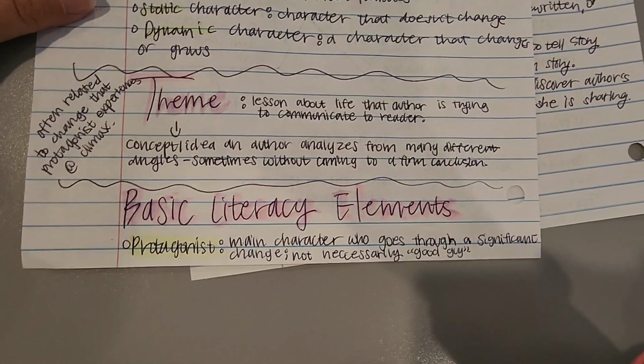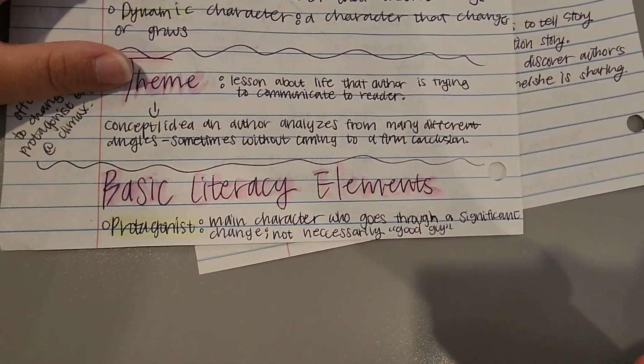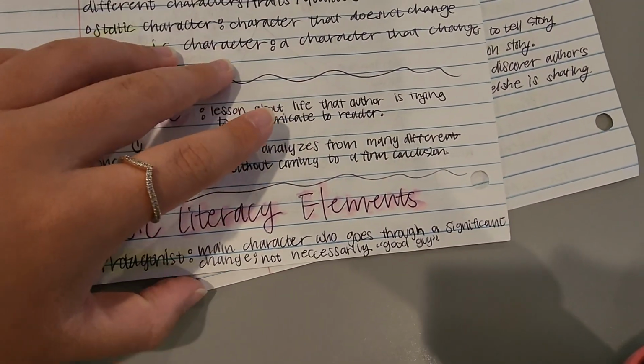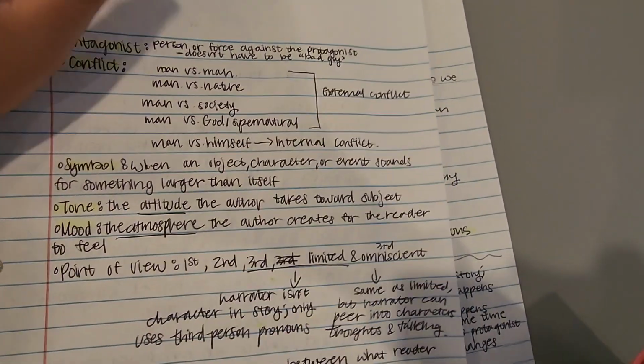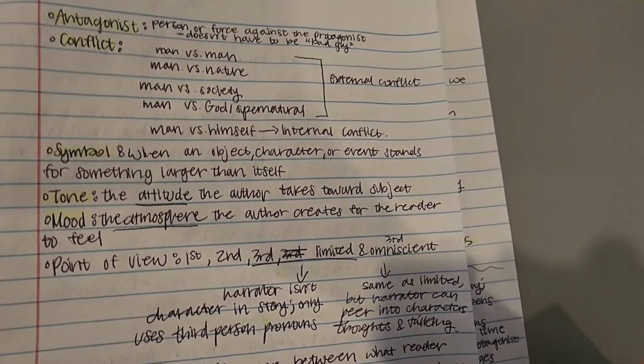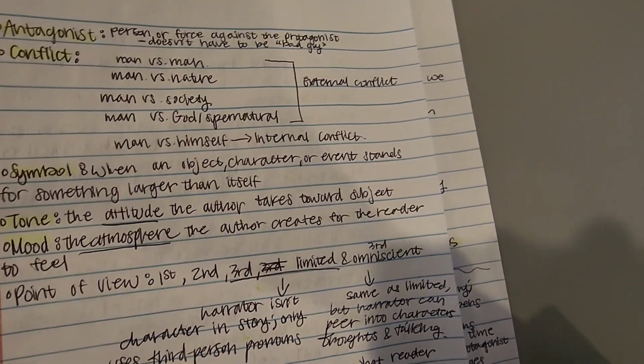Some basic literary elements are the protagonist. It is the main character who goes through a significant change. It is not necessarily the good guy. Antagonist is a person or force against the protagonist. It doesn't have to necessarily be the bad guy.